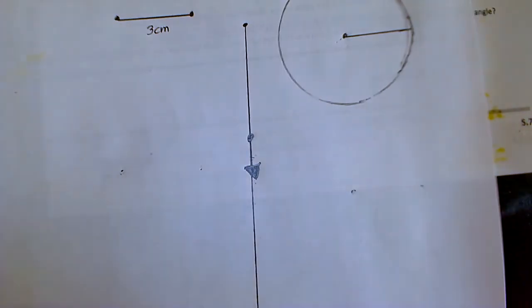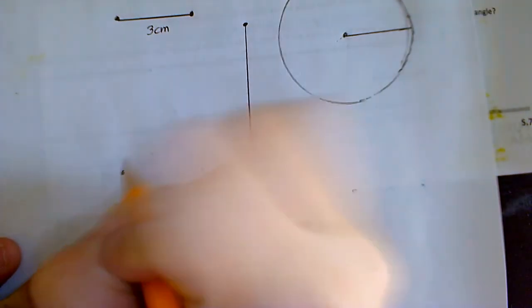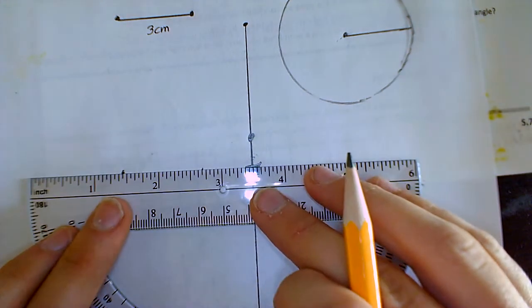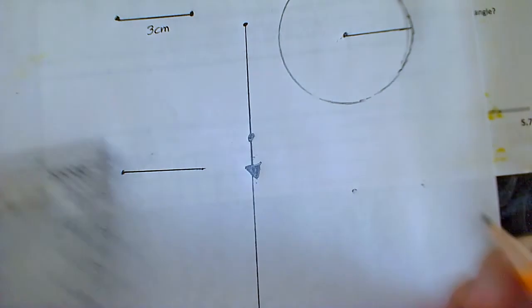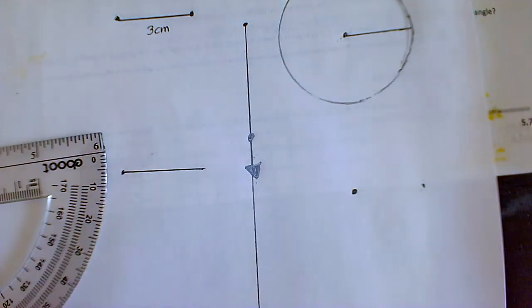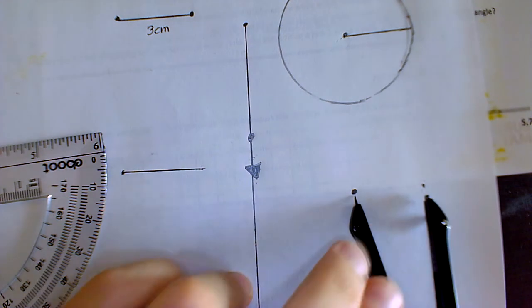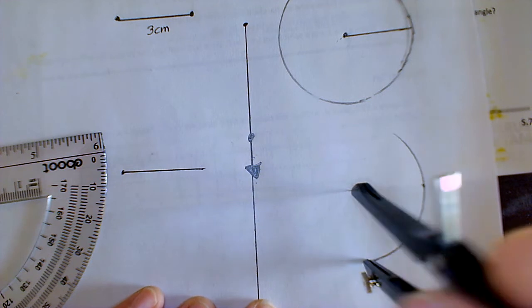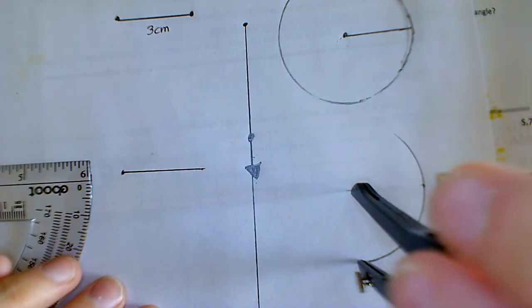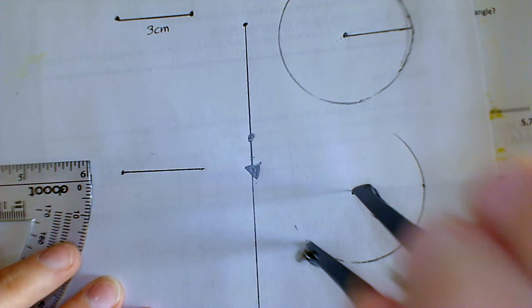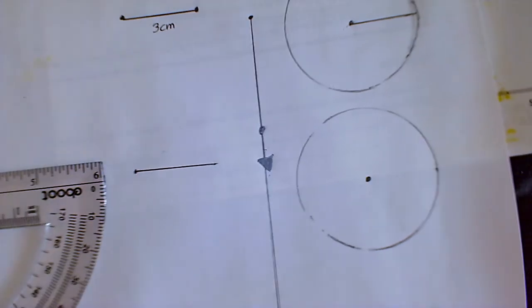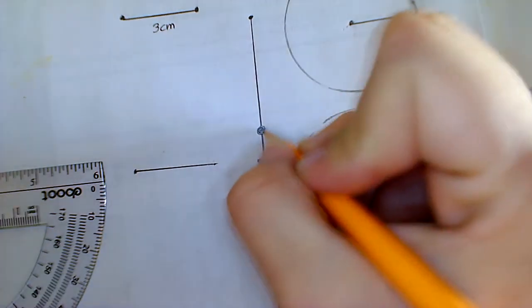Okay, so here is the ends of that line segment. Here is the center of my circle, and then there's the end of my radius. Let's see if I can do this one a little better than last time. Okay. And then there is my point.